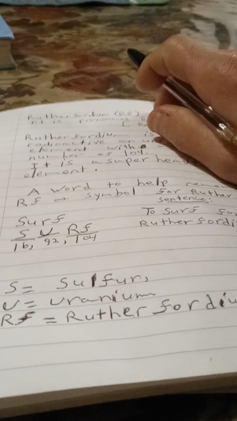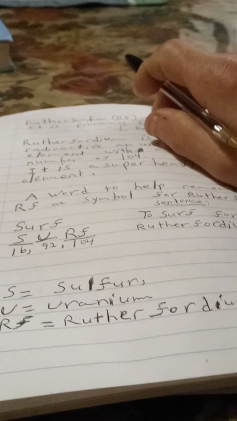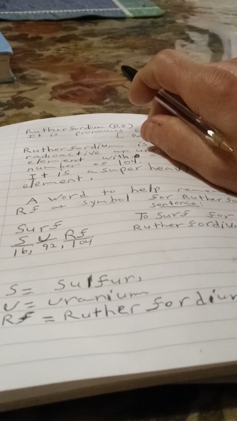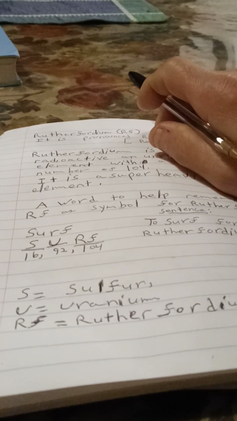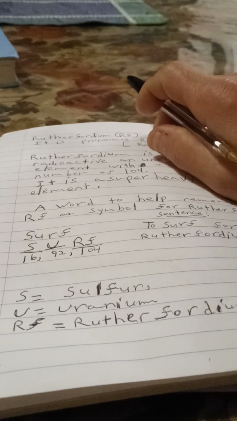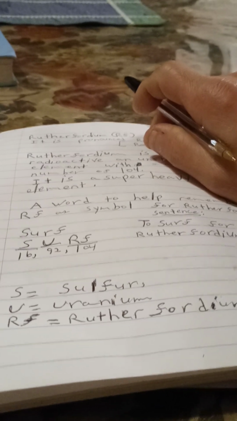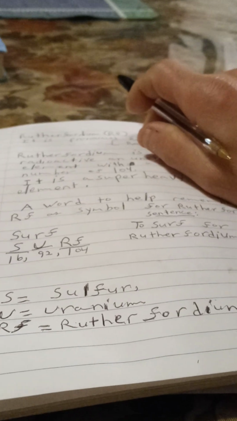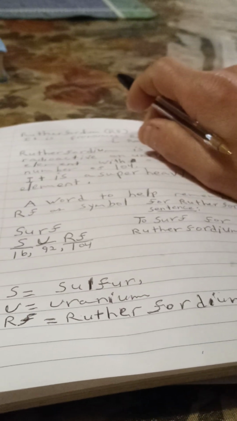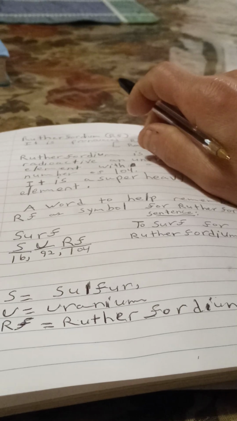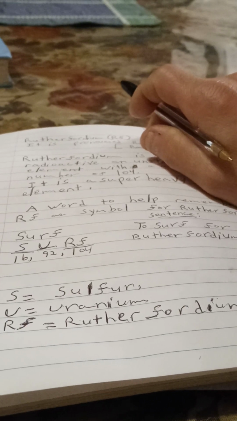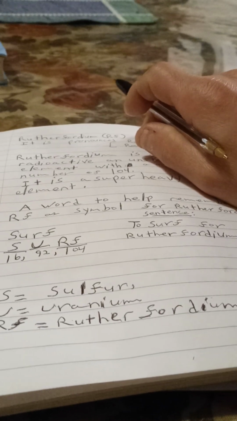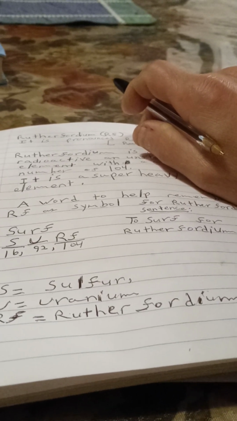Like, for example, you have a capital O for oxygen. So capital O is the chemical symbol for the chemical element of oxygen. Capital C for carbon. Carbon is a chemical element, and capital C is the chemical symbol that represents the element of carbon.